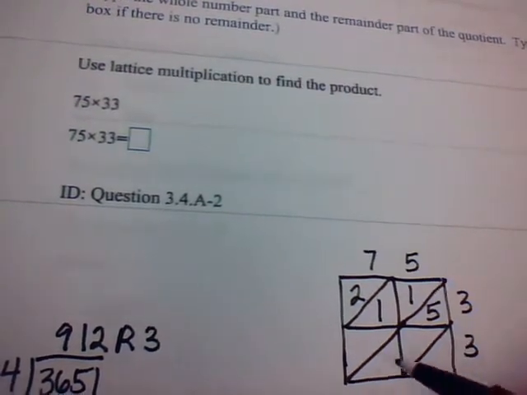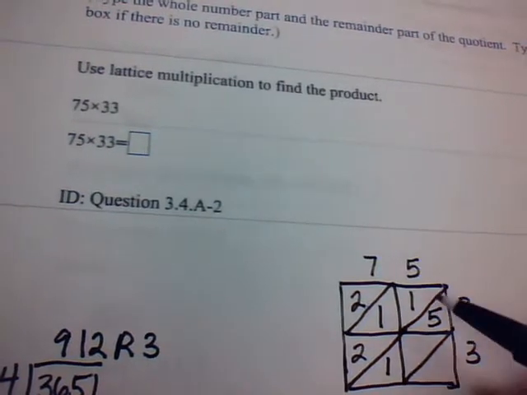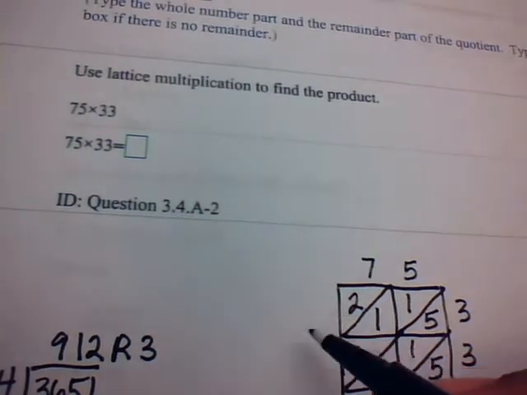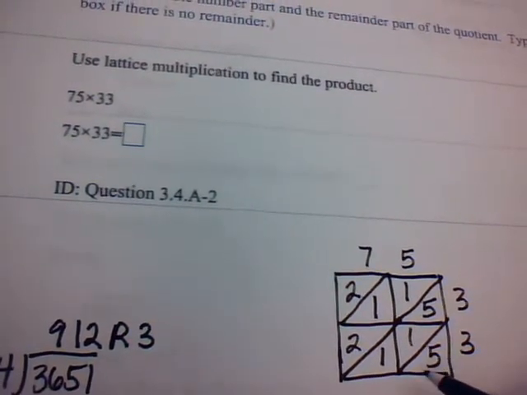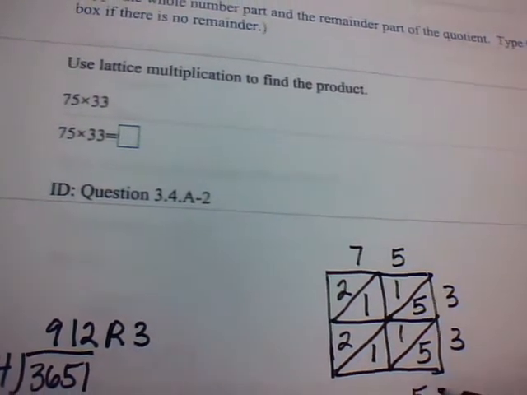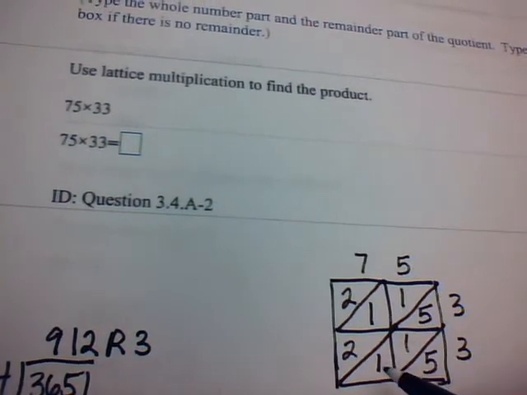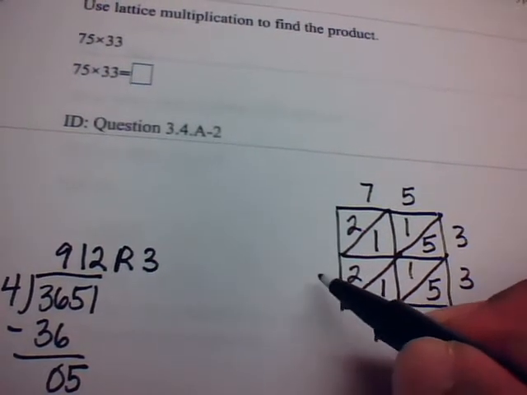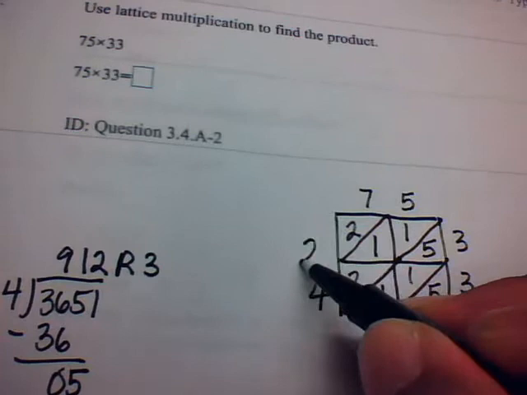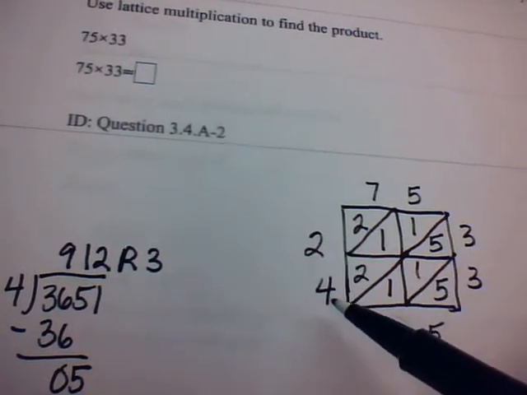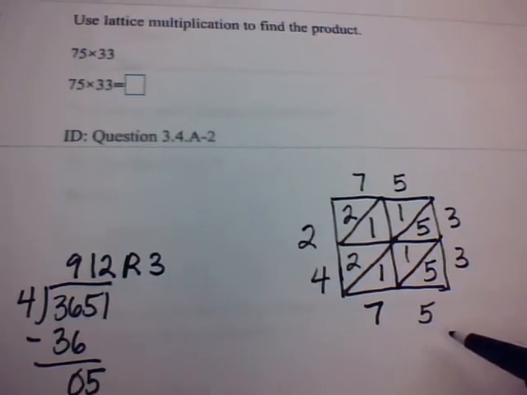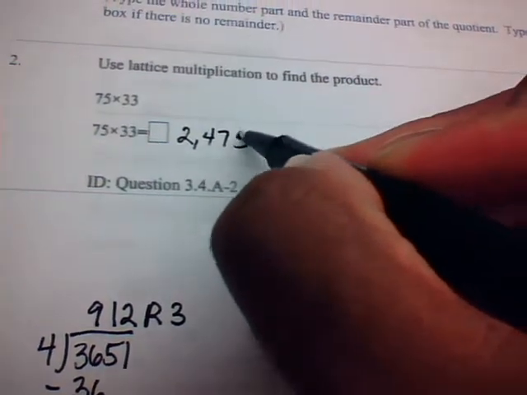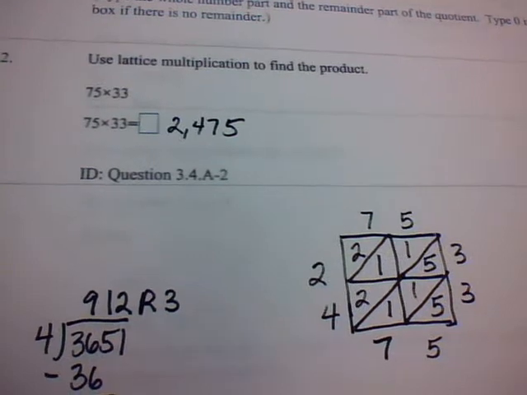Then I'll do 7 times 3. Again, that's 21. And then 5 times 3, again, that's 15. And then I'm going to add each of those individual digits diagonally to get my answer. The 5 down here, I have nothing to add to it, so I bring that down. This 5 plus 1 plus 1 will give me 7. And then 1 plus 2 plus 2 would be 4. And then this 2, I have nothing to add to it, so I'll bring that over. So that 2, the 4, the 7, and the 5 represents the product of 75 times 33. So 75 times 33 will give me 2,475.